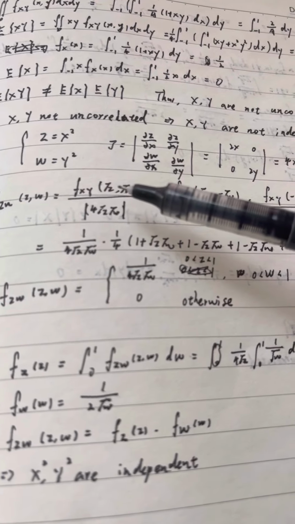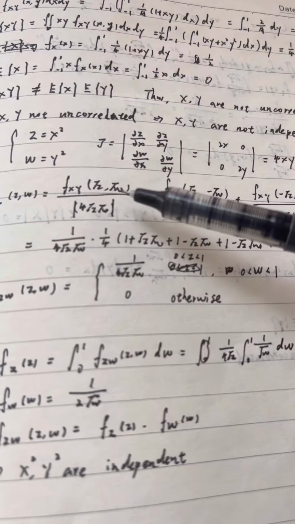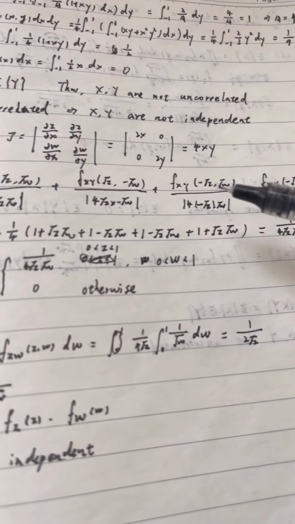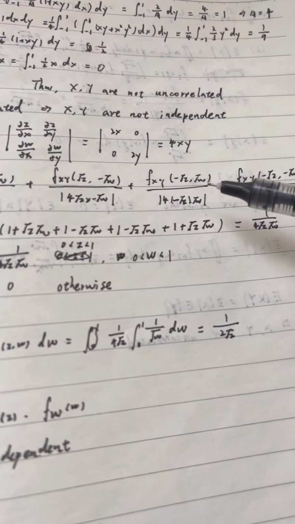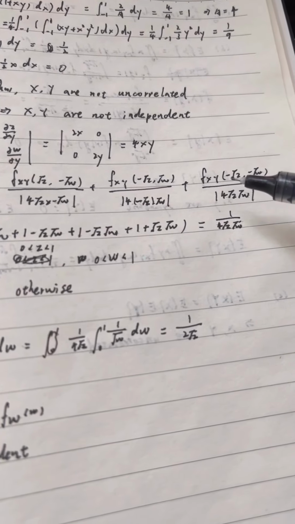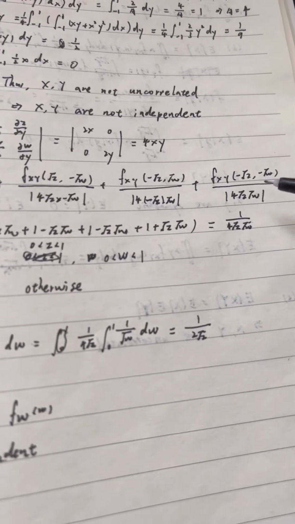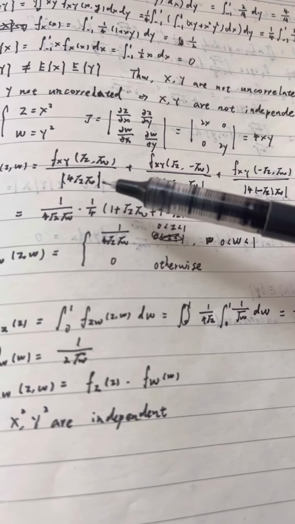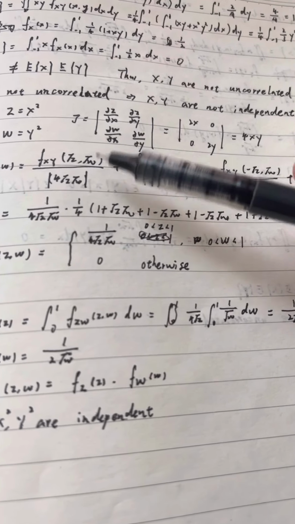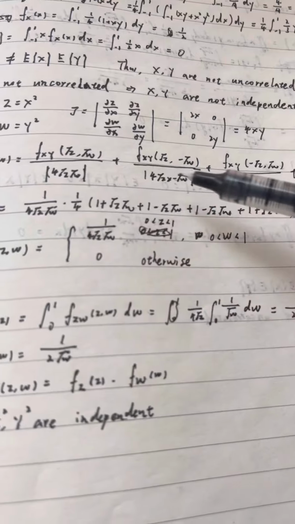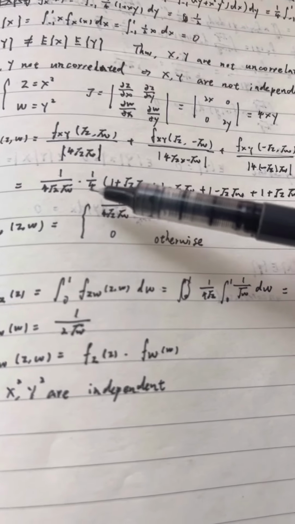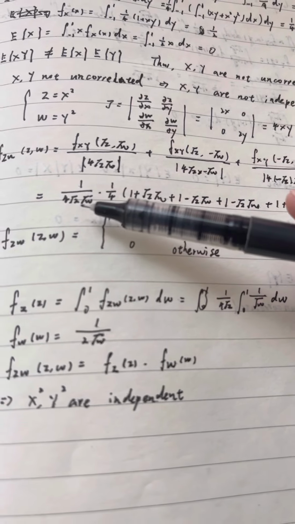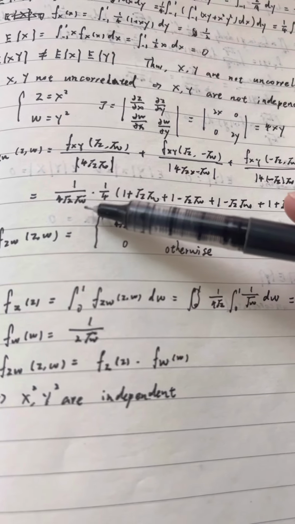So the first root is square root of z and square root of w, the second is square root of z and minus square root of w, the third is minus square root of z and square root of w, and the fourth is minus square root of z and minus square root of w. And the absolute value of this g, because we have the absolute value, is 4 times square root of z times square root of w.